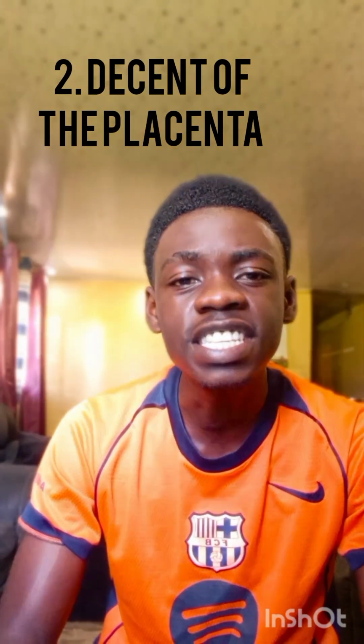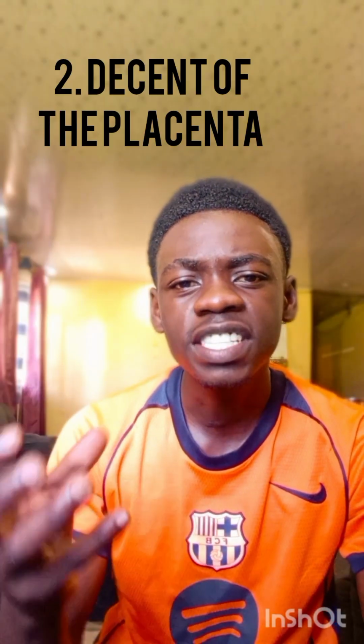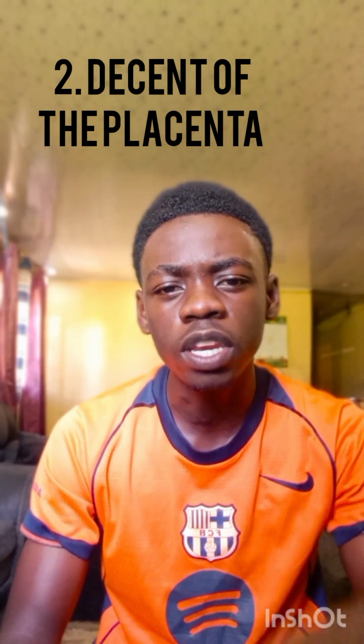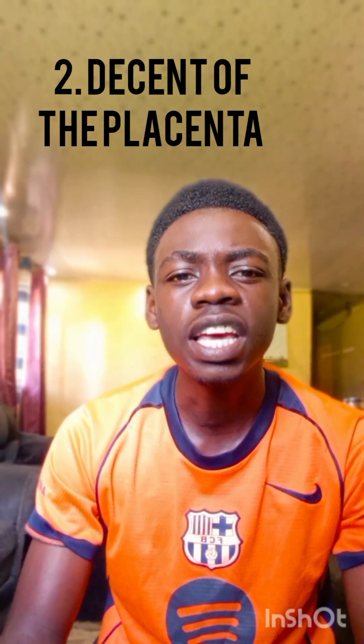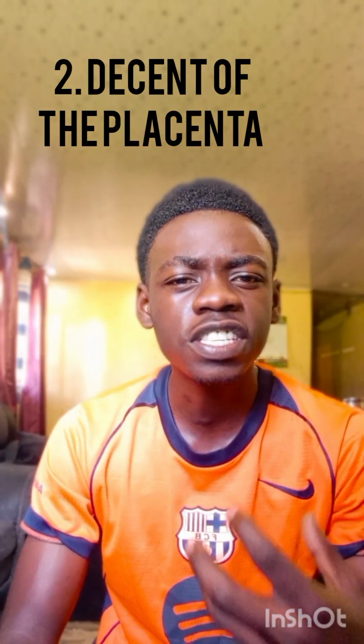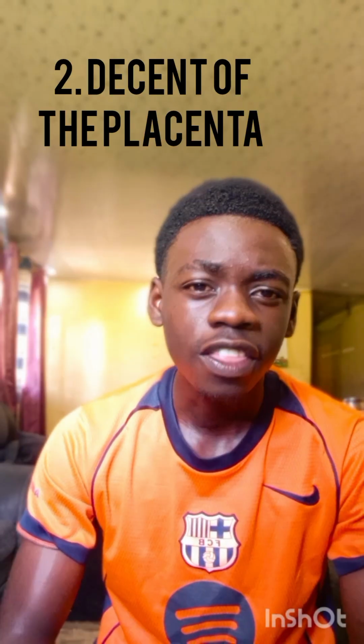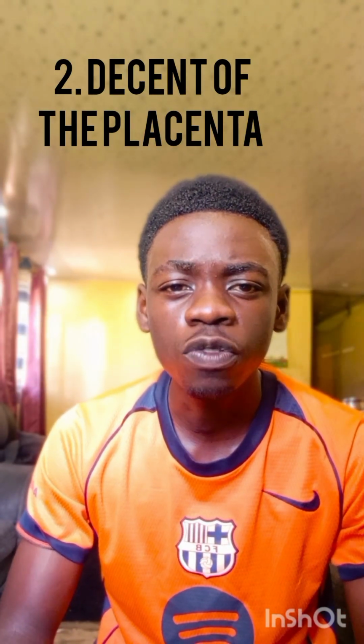Secondly, we have descent of the placenta. When the placenta detaches from the walls of the uterus, it has to descend into the pelvic frame so that it can be delivered. What facilitates descent of the placenta is the same continuous uterine contractions. That's why when managing third stage of labor, we use active management, where we administer oxytocin. This enhances the contractions in the uterus so that it helps in the separation and also the descent of the placenta. So secondly, it is descent.